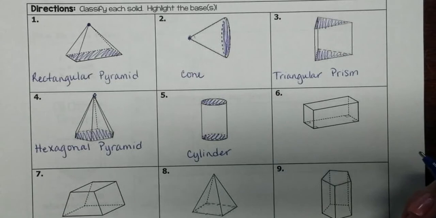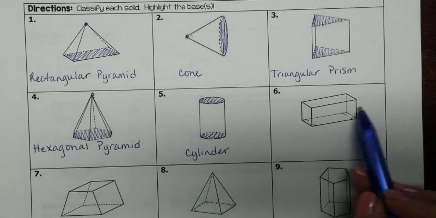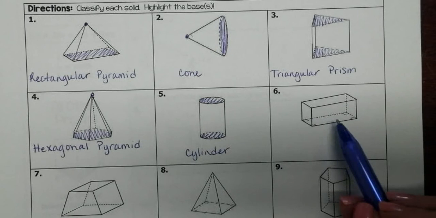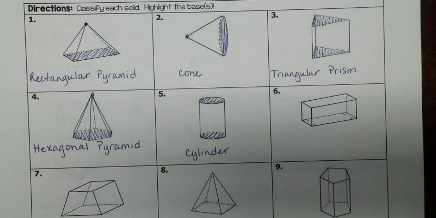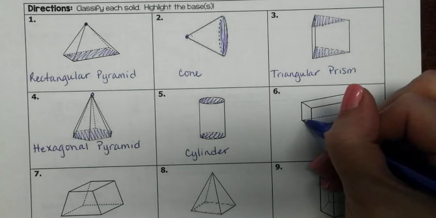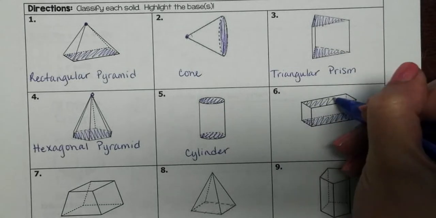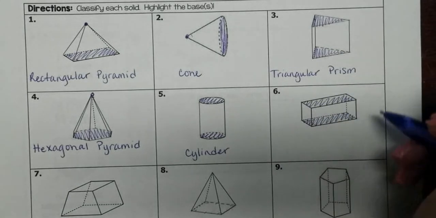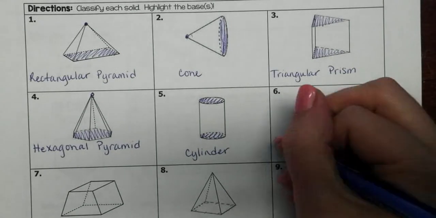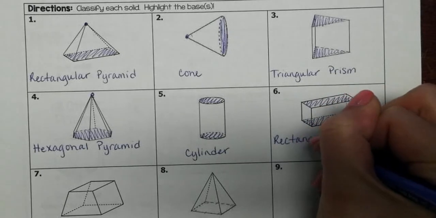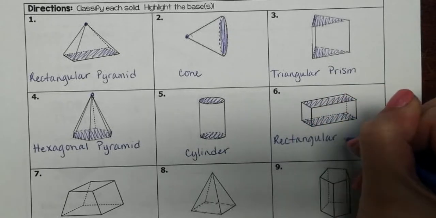Okay. Number 6 technically could have 2 sets of bases. They could be the sides because those are congruent and parallel. Could be the top or the bottom. Could be the front and the back. So you could technically shade multiple things. I'm going to, in this case, just shade the top and the bottom. It would work either way. So I know that these bases are rectangles, so you're going to call this a rectangular prism.